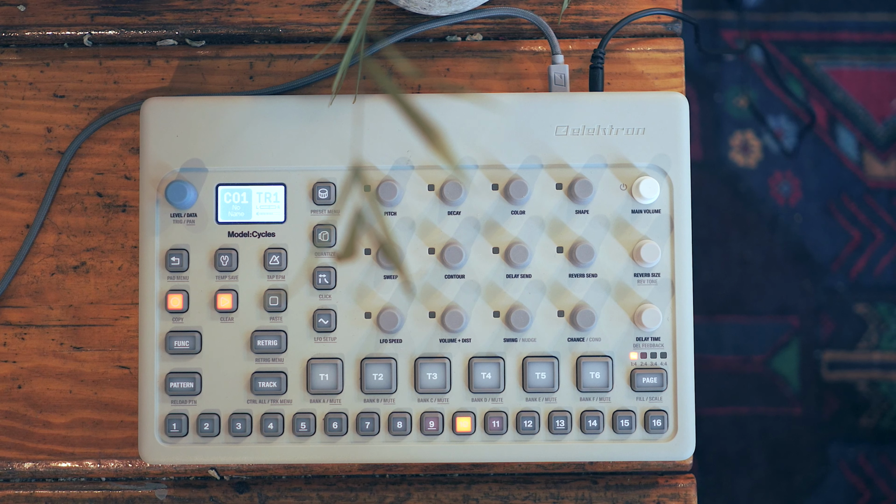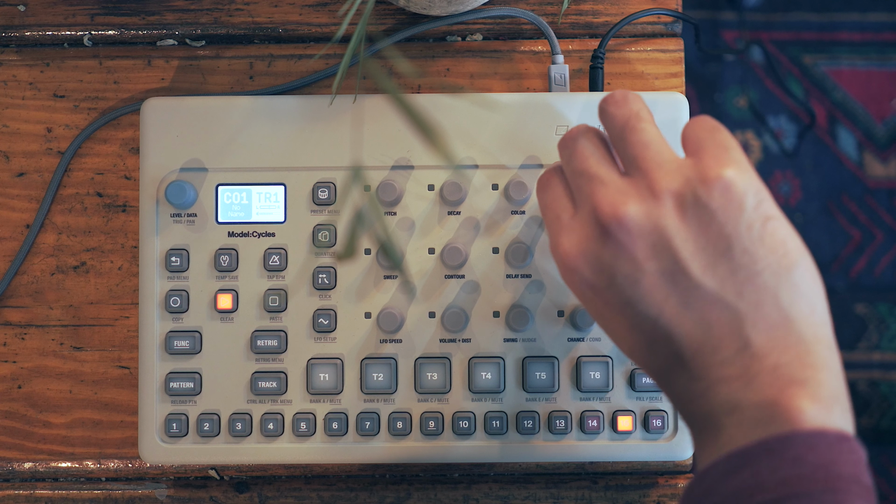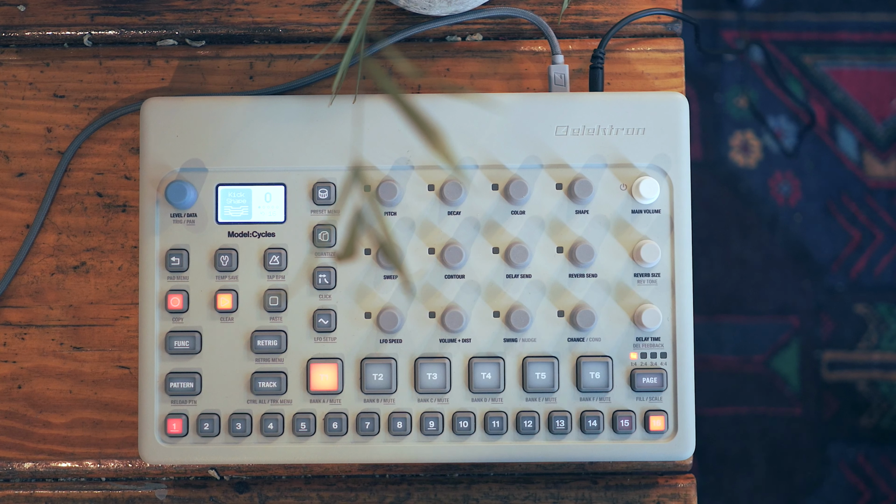Alright, so I guess the panning does not get recorded, but any of these knobs over here can be recorded as automation. Let's try the shape knob. Alright, that works. So like this we can further add some variation in the overall sound by recording in some automation on any of these knobs.